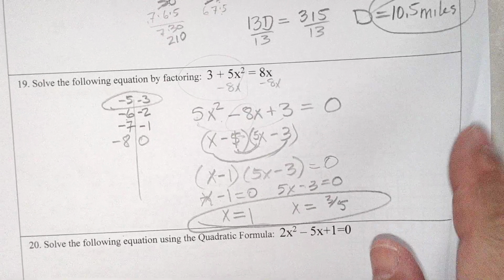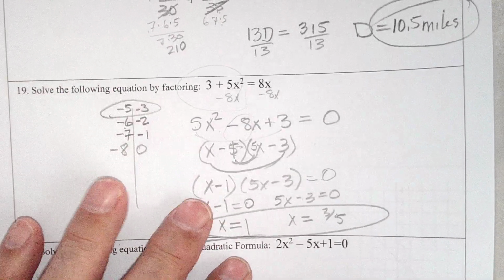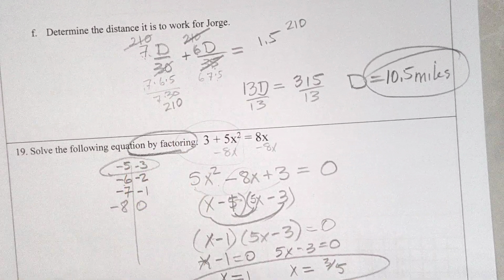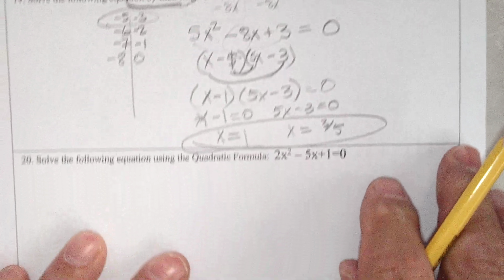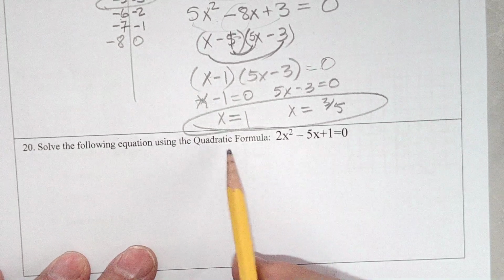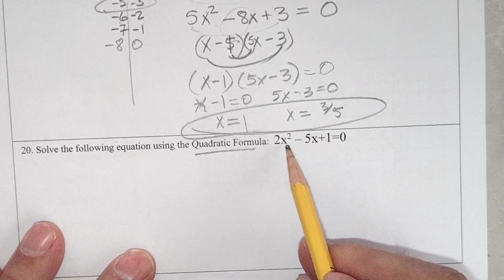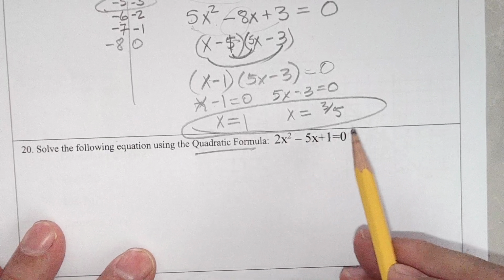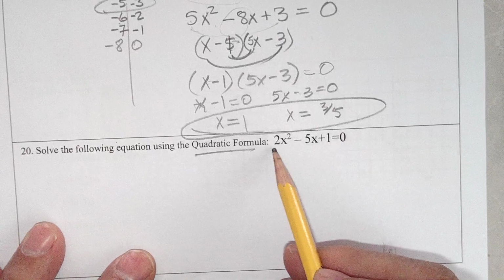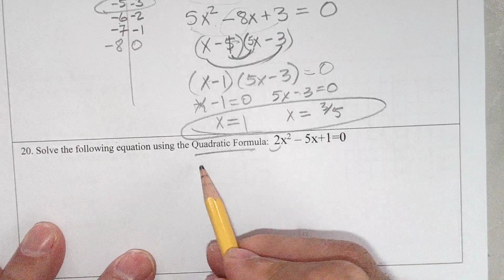Okay. Now, there's lots of other ways to solve this, but I want you to show me how to factor. Okay, now I want you to show me that you know how to use the quadratic formula. And to do that, they have to be in order, equal to 0, so that the a is the number of x squareds.